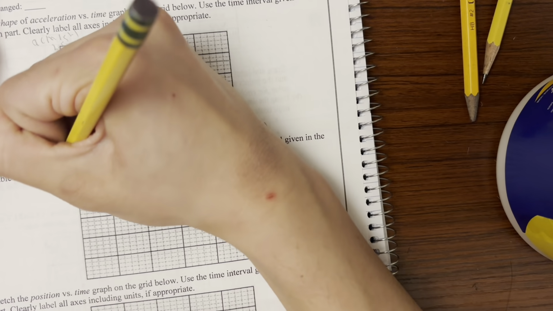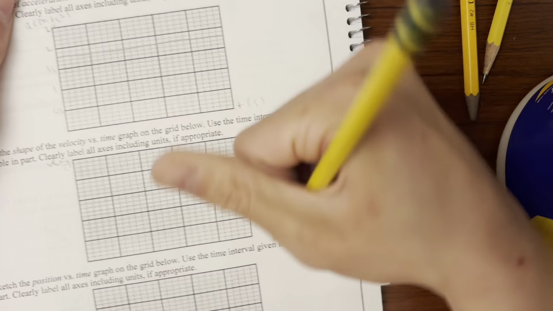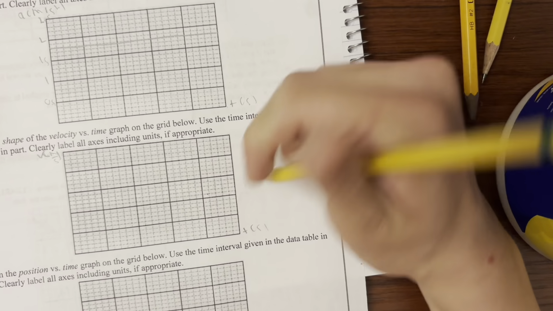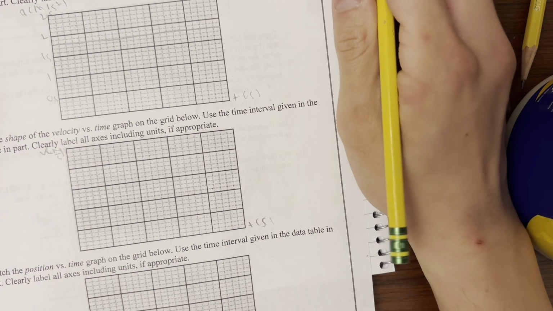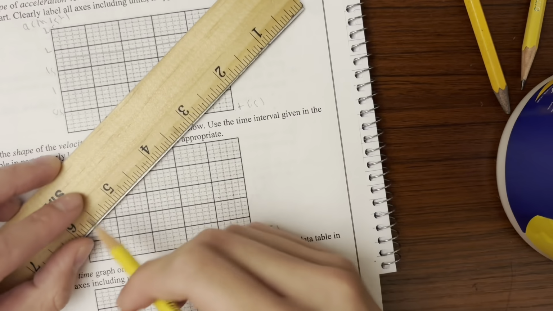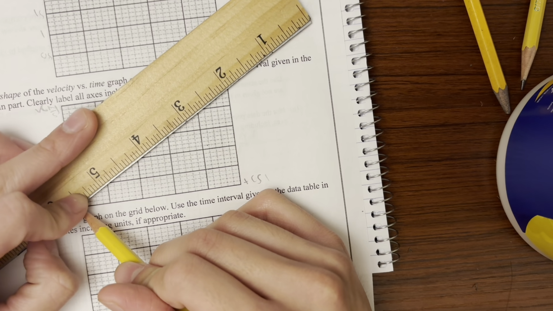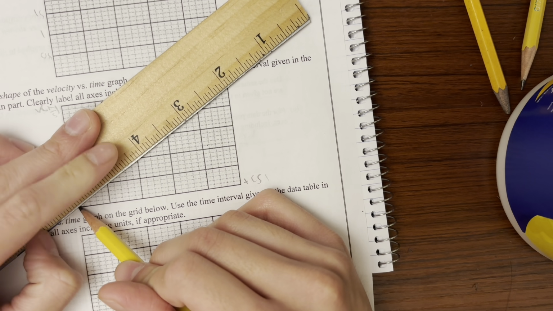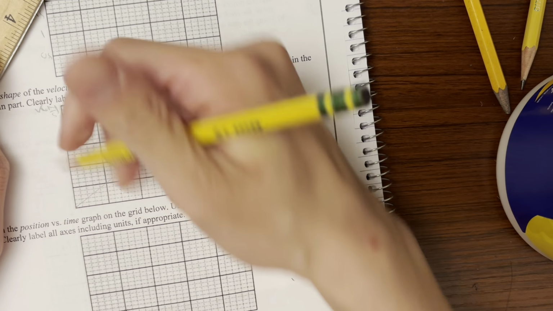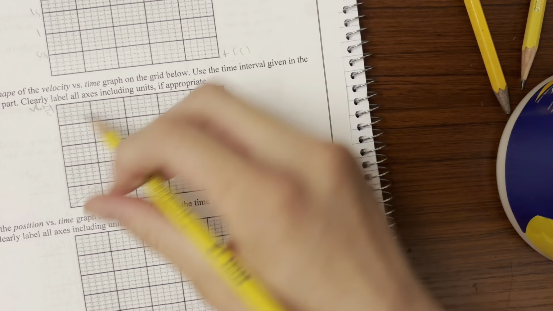Next up, we have v of t, which is in meters per second. Then here is time again, in seconds. And now I'm going to be graphing this. What we're going to notice is since this is just a horizontal line, the velocity will be increasing at a constant rate of about 1.8. Let's say this slope here is just 1.8. And this will be our sketch of the velocity time graph.